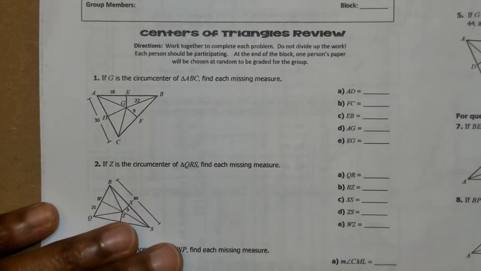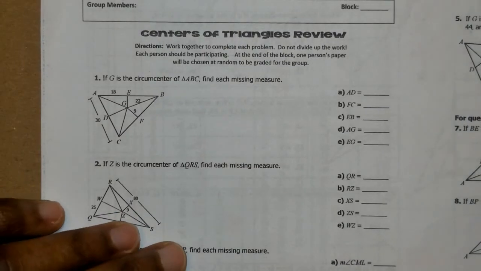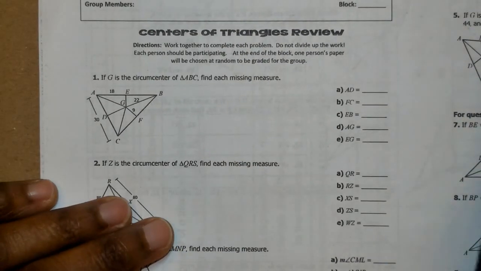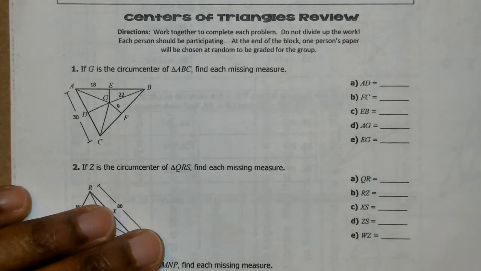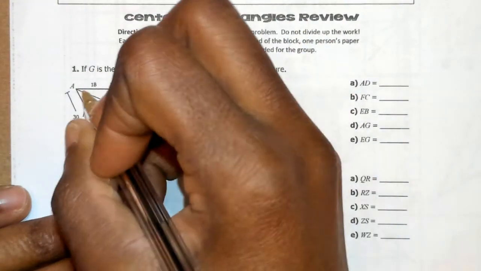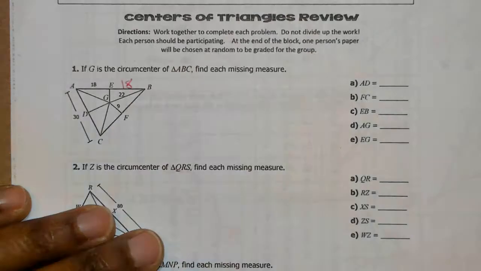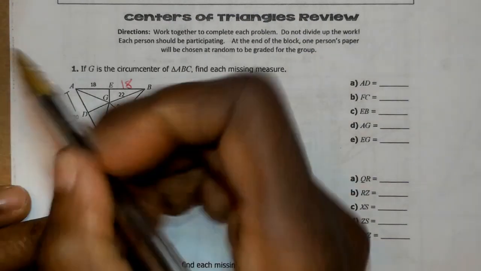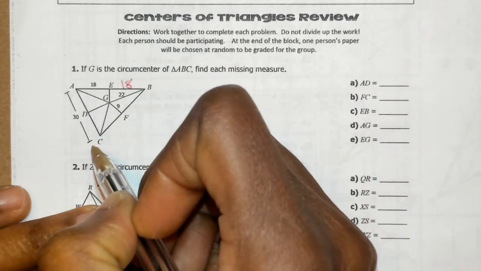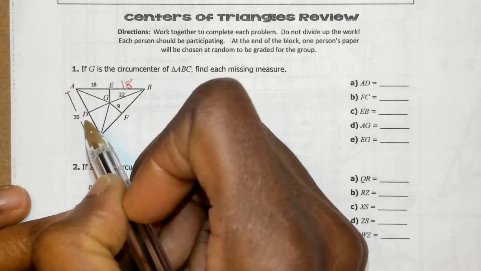So what we're going to do for this one is we're going to identify all the things that we can based on what they give us. So if they give us that AE is 18, then EB is on the same side of that, and on a circumcenter problem, those things are the same, so that's 18. If AC's whole length is 30, then you should be able to figure out A to D and D to C. Each of those should be 15.